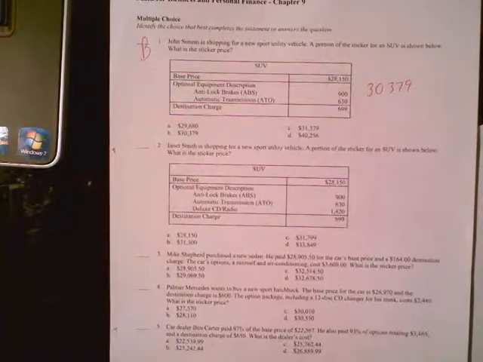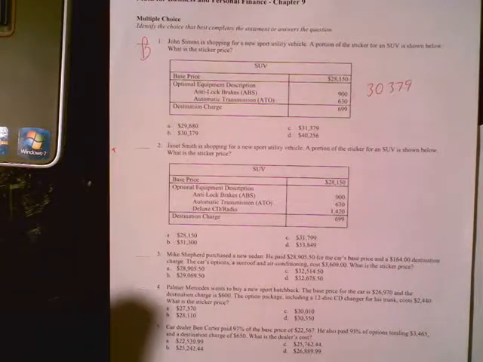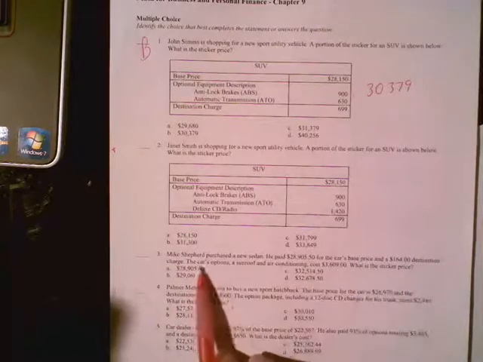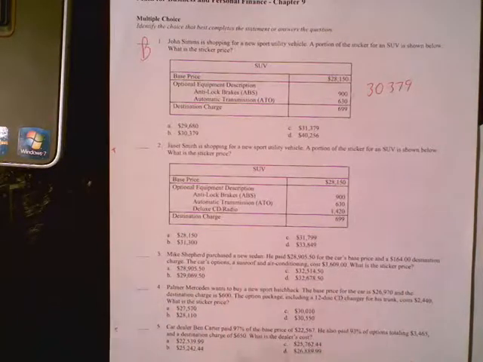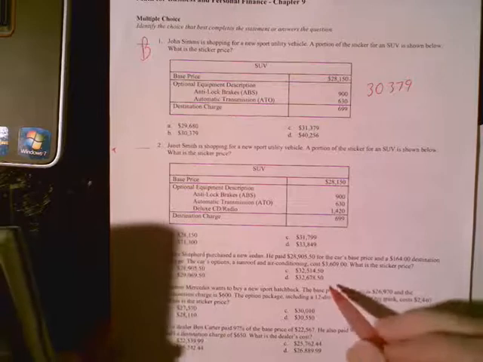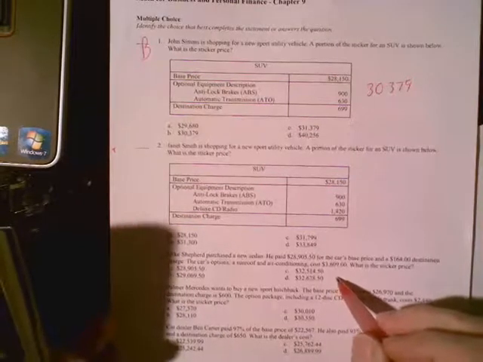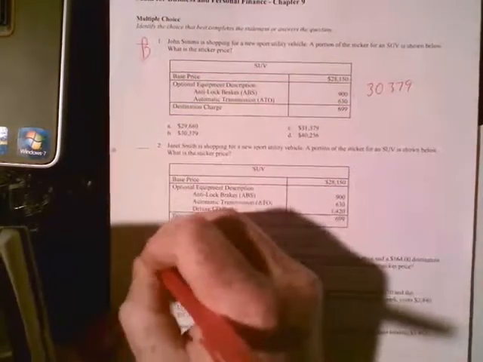So if I grab my calculator and I punch in 28,905.5 plus $164 for the destination charge. The car's options were $3,609. Add all those up, and I end up with $32,678.50, which is D.